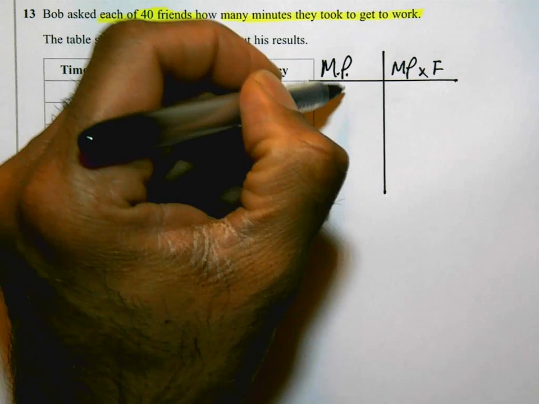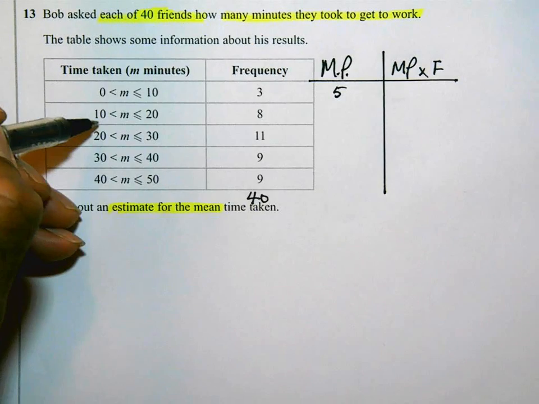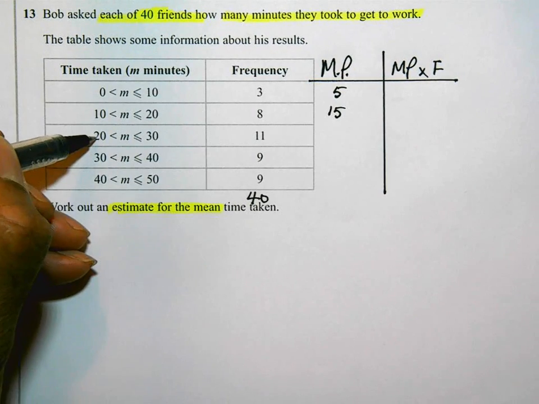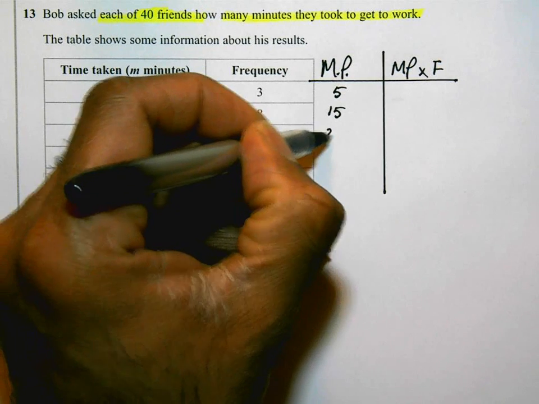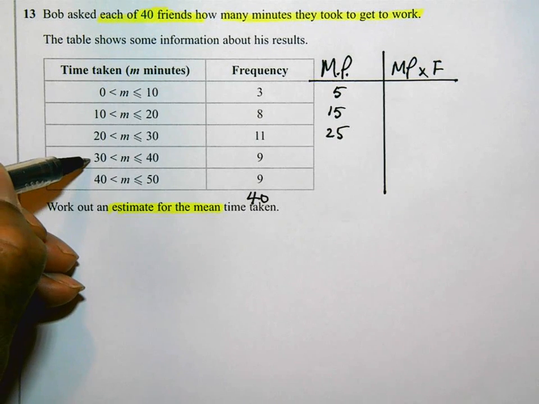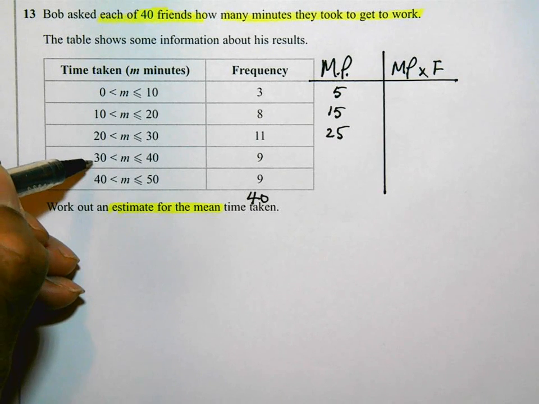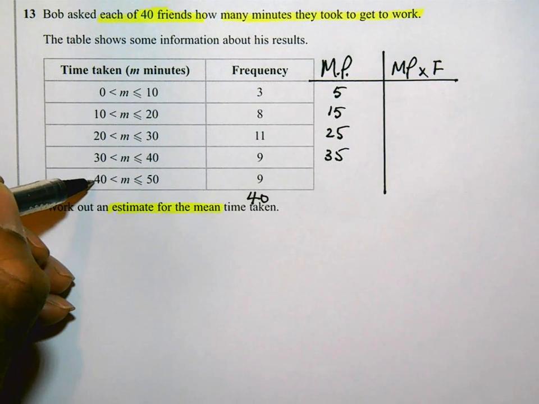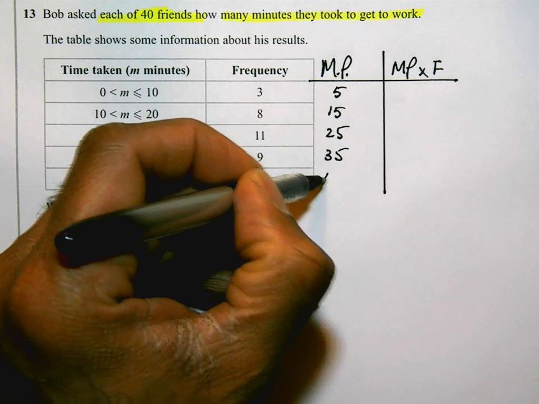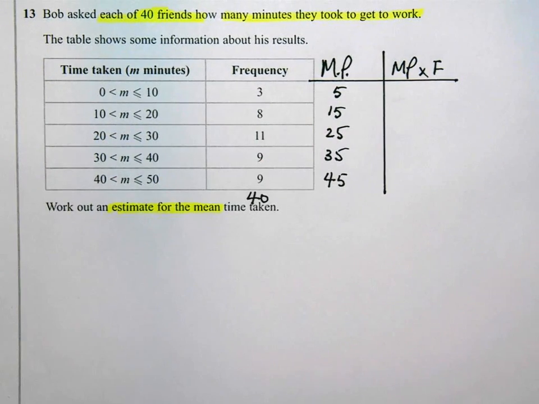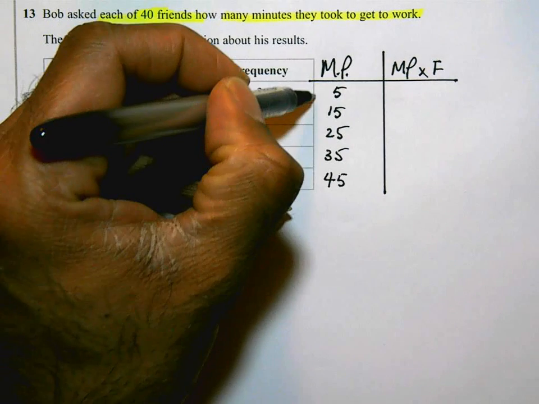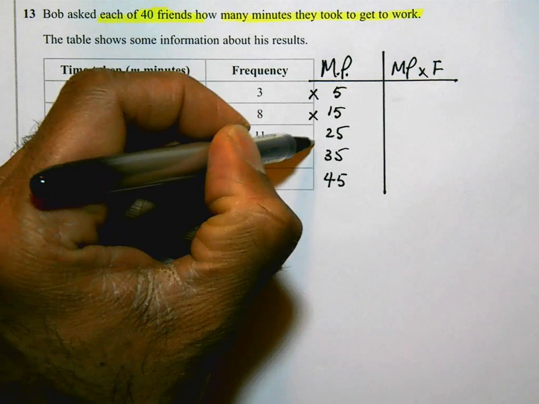That's going to be 5. Midpoint of the second group is 15. Midpoint of the third, 20 to 30, is 25. The midpoint of this group here, 30 to 40, is 35. And the midpoint of the group 40 to 50 is 45. Okay, just do a quick check of that. Yep, that is correct.